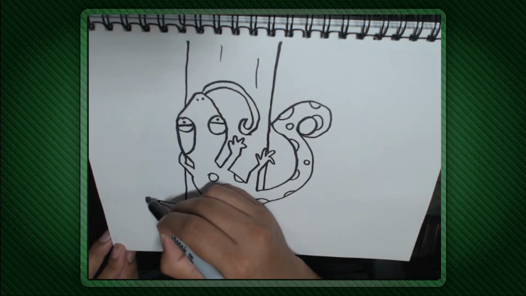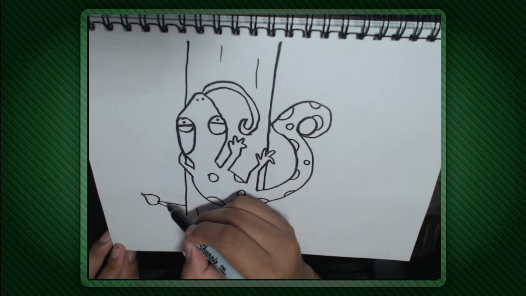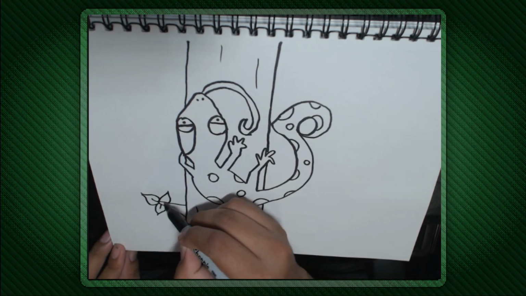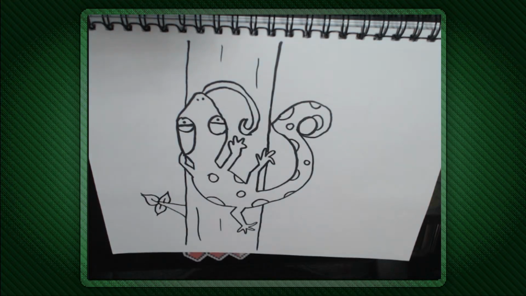So to add a leaf, it's almost like rose petals, and then make a little line in the middle. So that's our gecko, and it's climbing a tree. But yeah, I think this one was one of the hardest ones we've ever tried to draw.